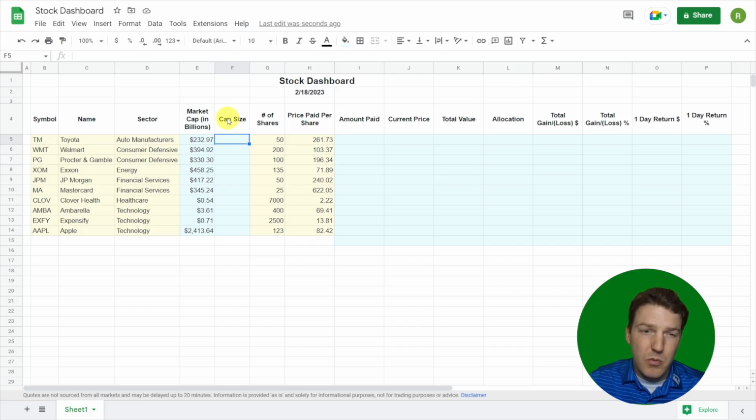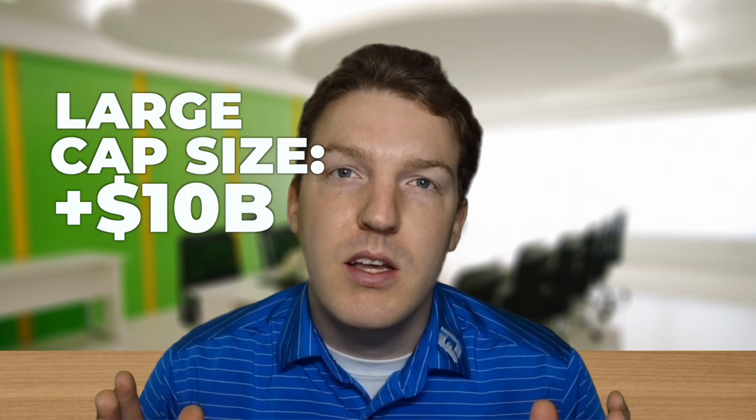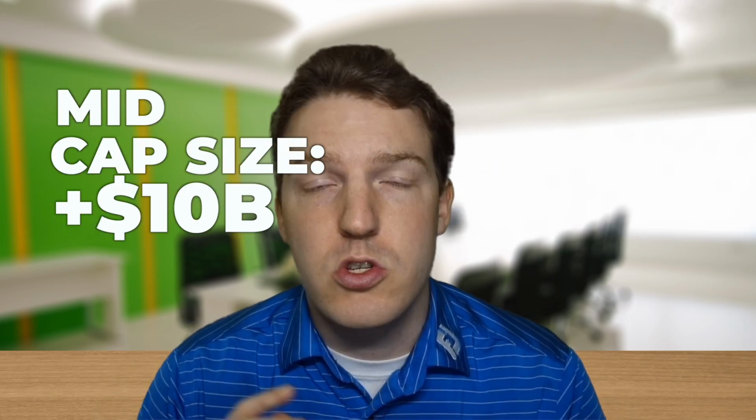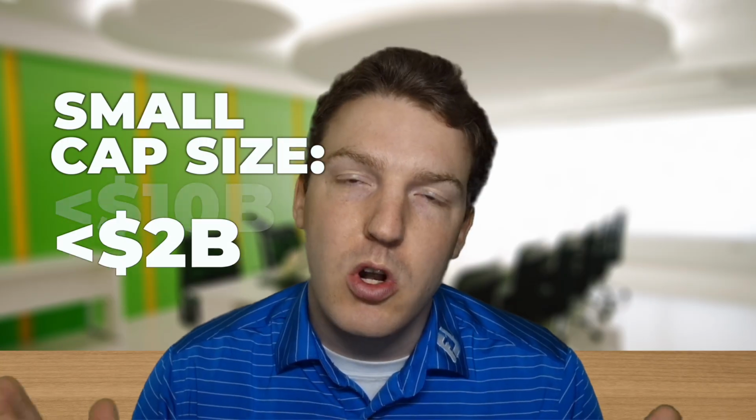And now we want to determine its cap size. So is it large cap, mid cap, or small cap? Generally, large cap companies have over 10 billion in assets. Mid caps are somewhere between 2 billion and 10 billion, and small caps are below 2 billion.